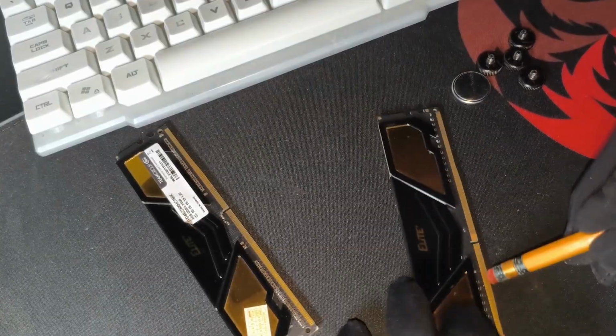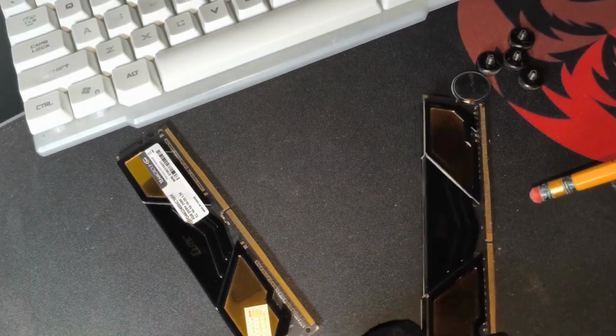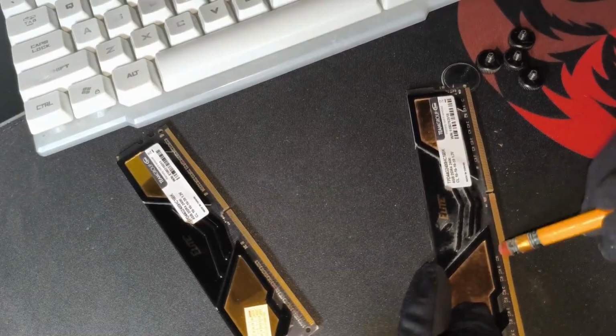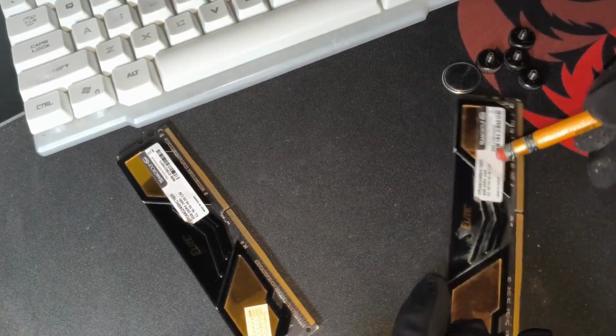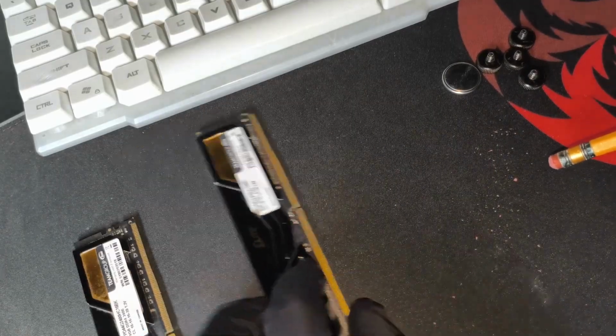Why use an eraser to clean RAM? Over time, the metal contacts on RAM sticks can collect dust or oxidation, which prevents proper connection with the motherboard. A clean eraser gently removes dirt and oxidation from the contacts, helping restore a good connection.